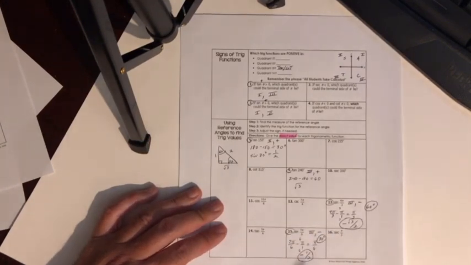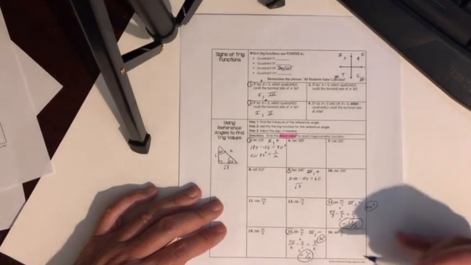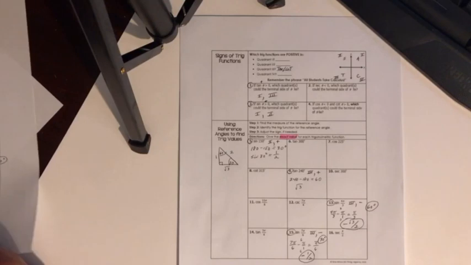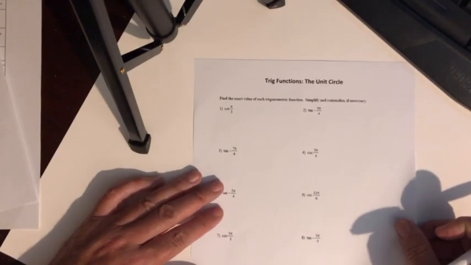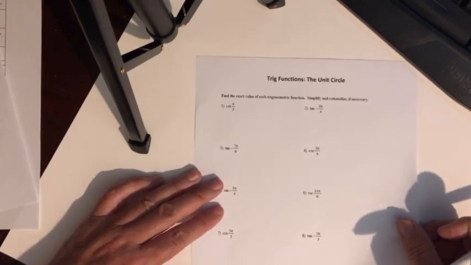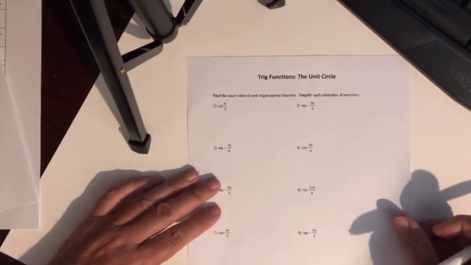And there you go. So we've done this part. Now we could go to part number 2, another sheet that you're going to have to finish to get ready for your quiz on Wednesday. It's only going to be like 10 questions, so you don't have to worry about that.